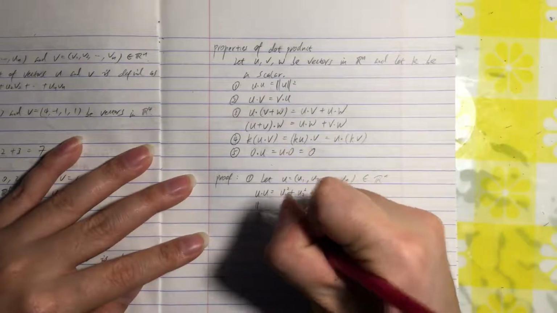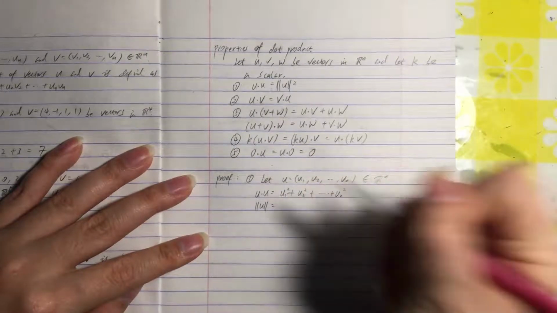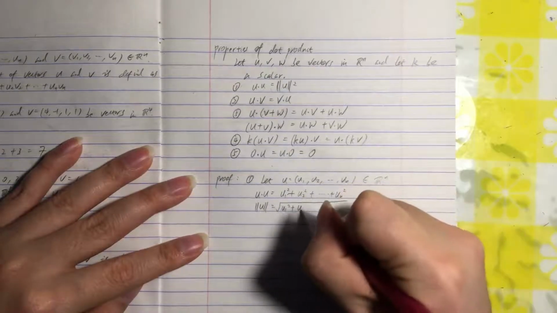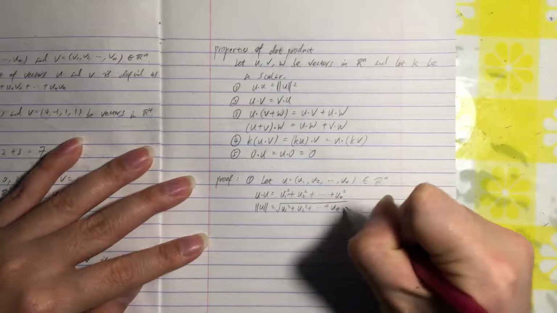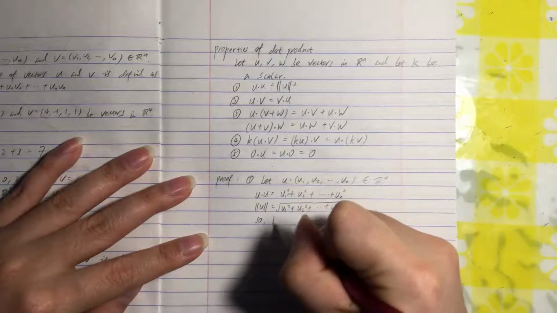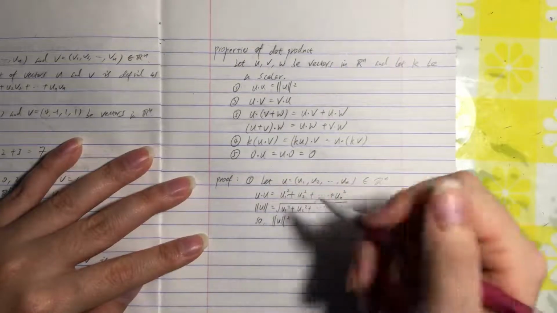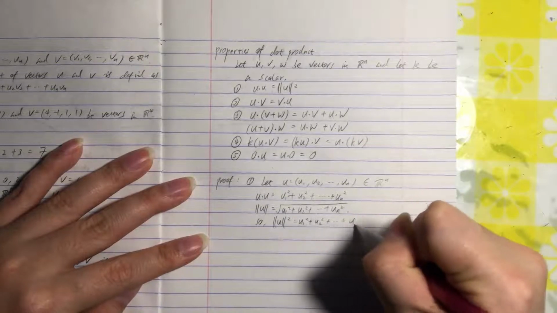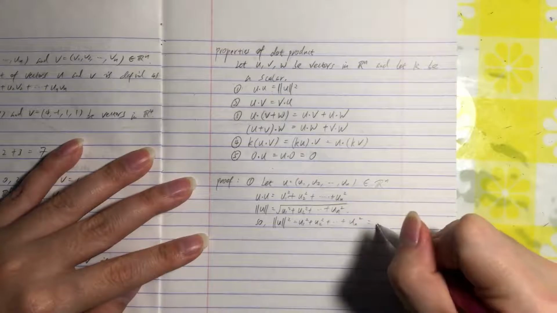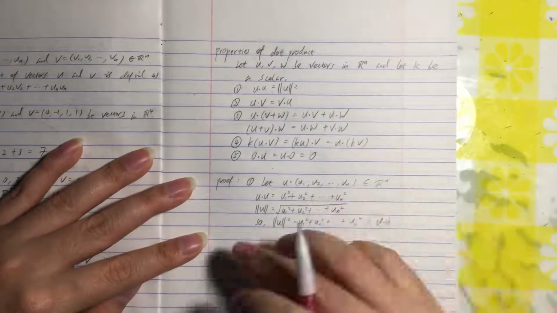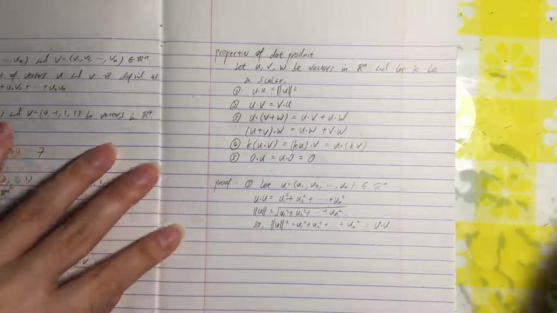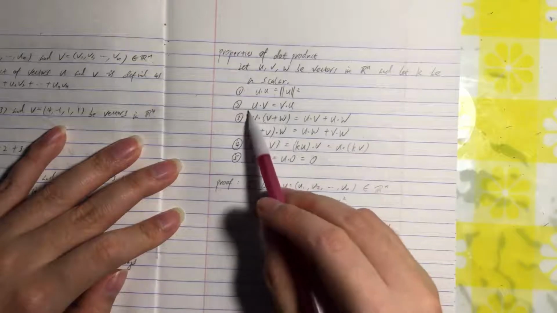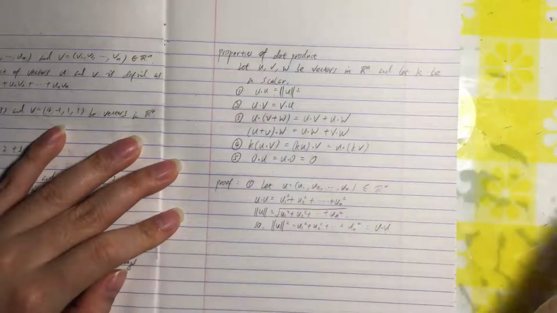For the right side, we know that the norm of u is square root of u1 squared plus u2 squared plus ... plus un squared. So the norm of u squared, square cancel square root. That's u1 squared plus u2 squared plus ... plus un squared, which equal to u dot u. So let's prove the first statement. The proof for the rest is similar. We set our general vectors u, v, w in Rn, and then show that left side equal to the right side. I leave the rest for you.